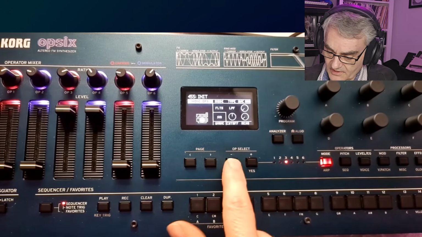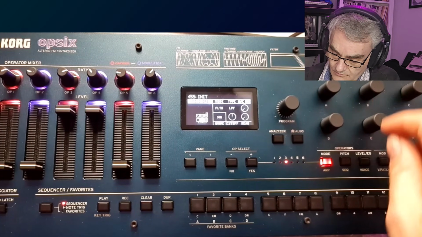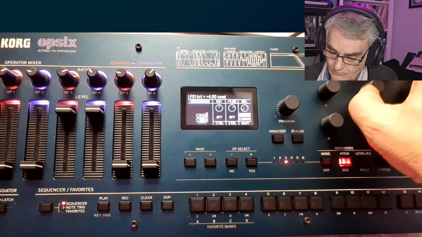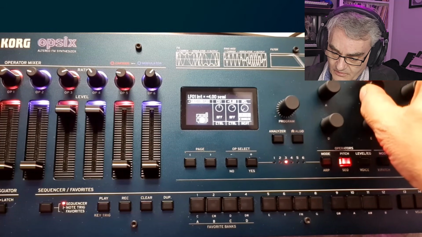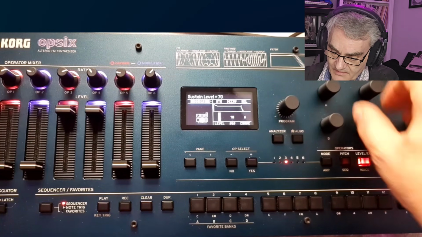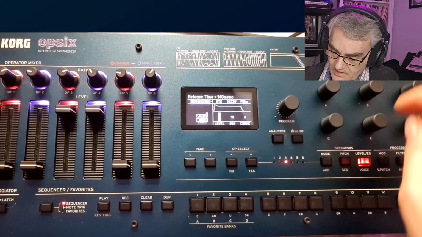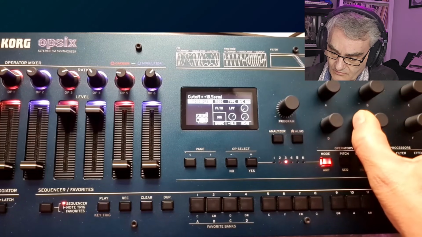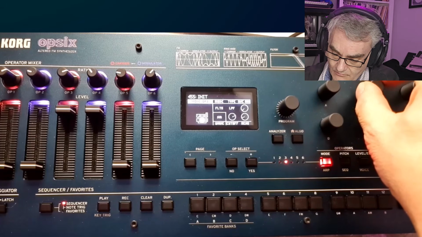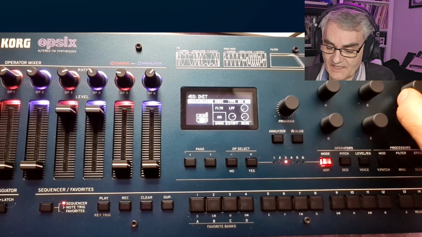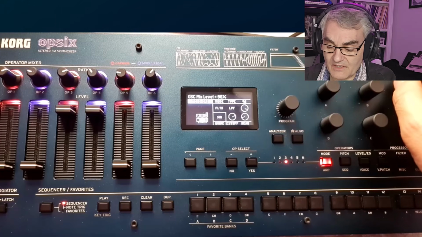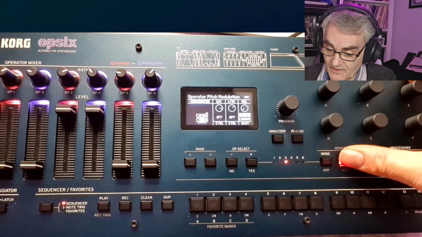So we need to go to operator 3. We'll play with the envelopes a little bit, and let's just do the cutoff a bit. Now let's put the oscillator mix in. You'll hear the sine wave underneath being affected. You can hear the pitch is actually being modified by that.